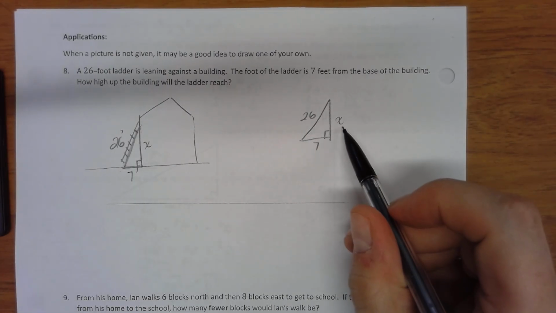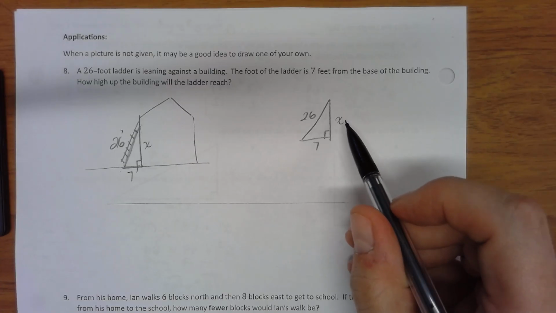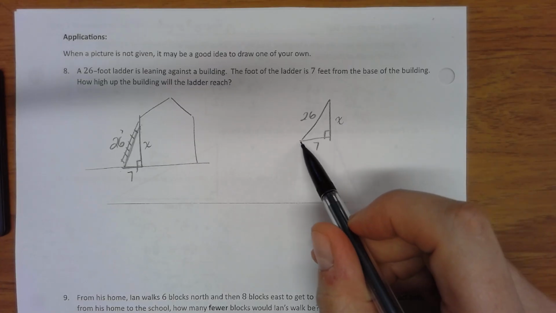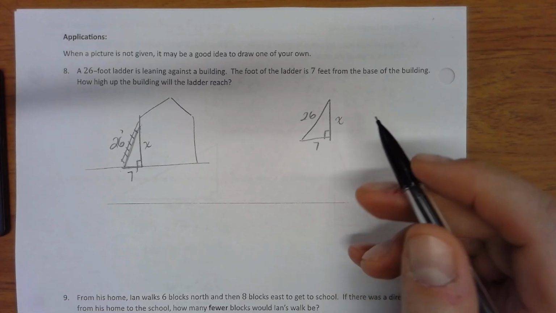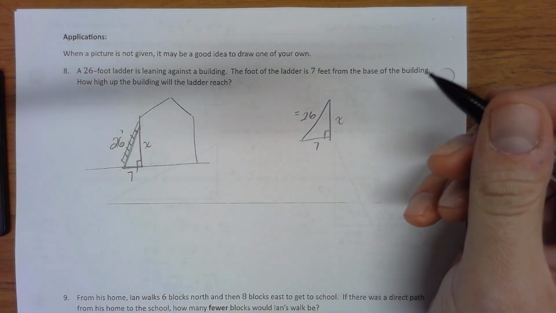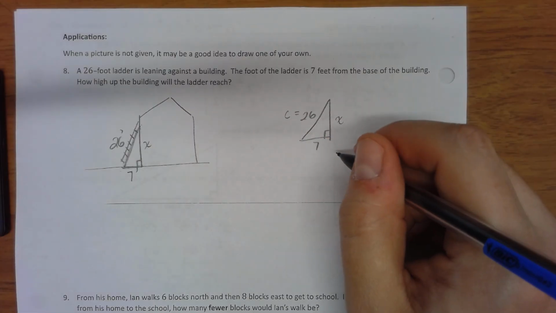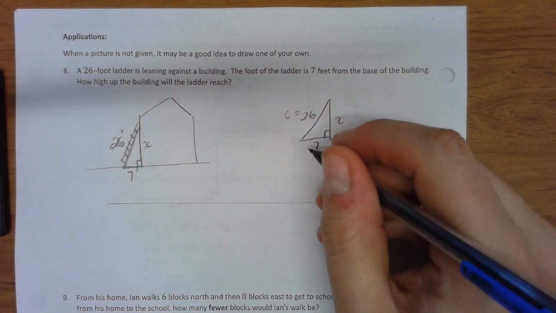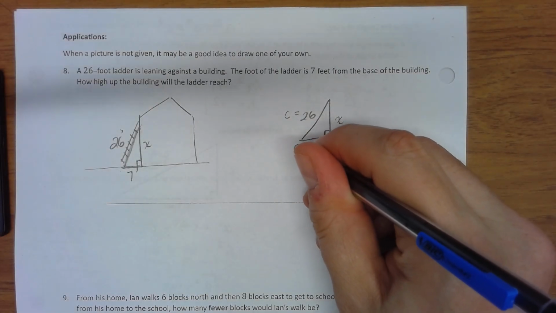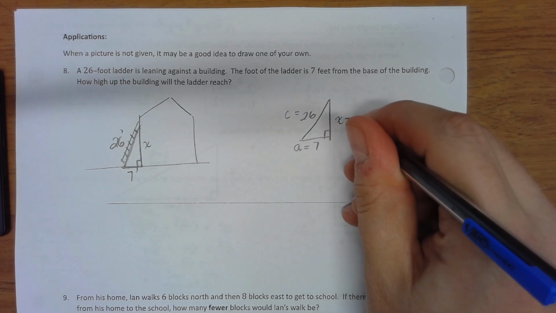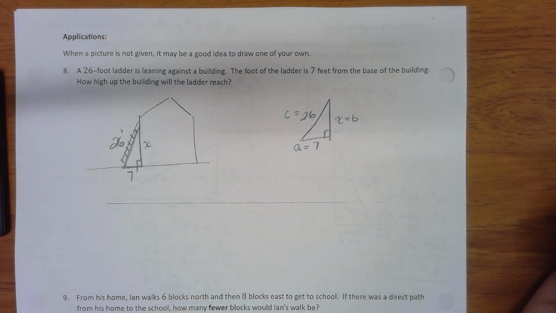Is the x a leg or a hypotenuse? X is going to be a leg. It's one of the two sides that form your 90-degree angle, which means our hypotenuse is 26. That's letter C. I forgot. I'm going to do this one backwards. I'm going to make A equal the number and B equal the variable.